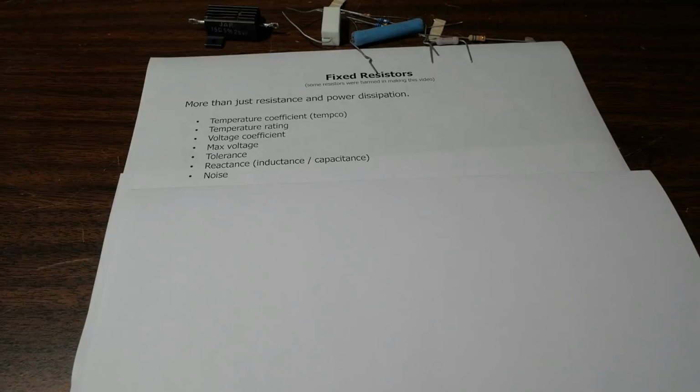Because of the way resistors are made, some different types can have inductance, so you won't be able to use them, for example, in a RF type circuit. For example, a Wirewound resistor has a coil of wire, and that will have some inductance to it. So those won't perform very well in a high frequency circuit.